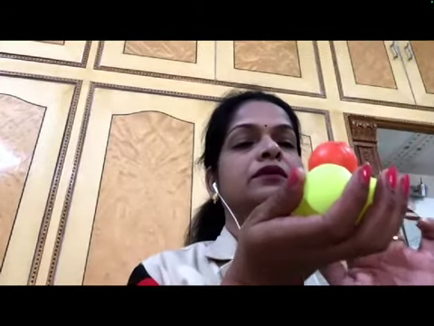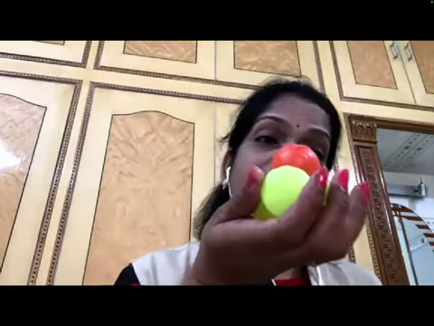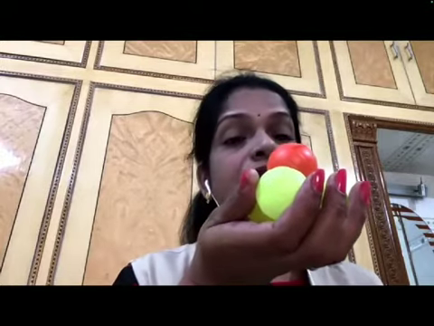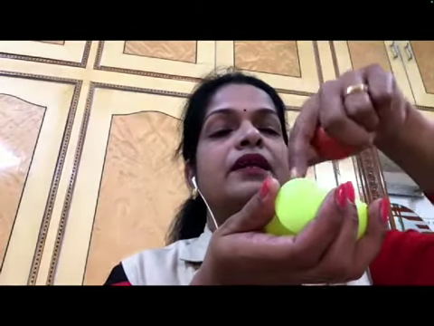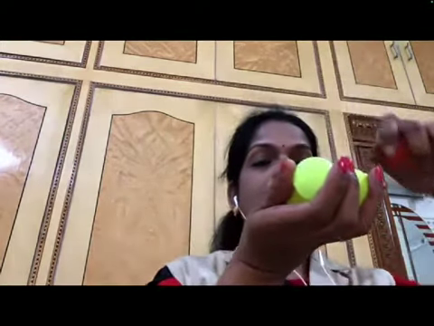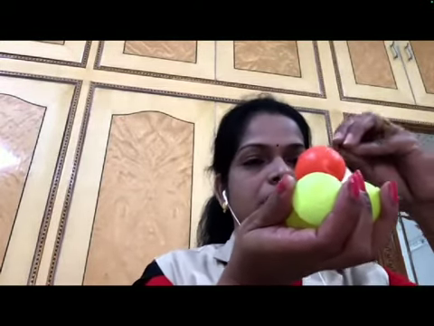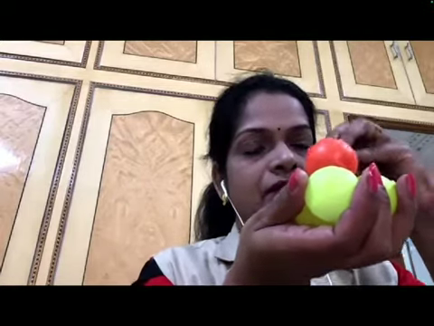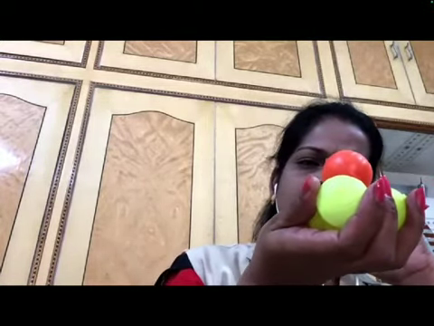When you join the centers of these four spheres, you are getting a tetrahedron. You can see that small ball here, one small ball. In that void a small cation can be kept. The tetrahedral void can be occupied by a small cation.